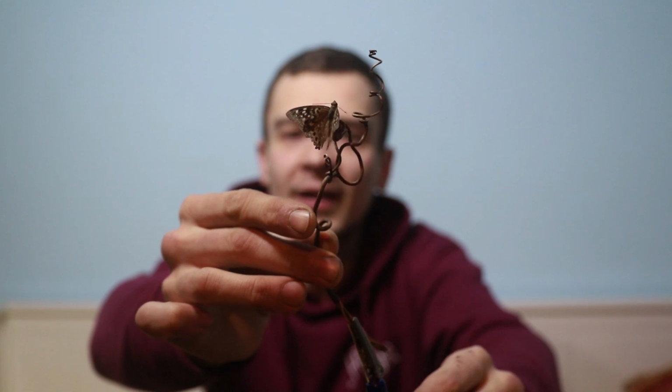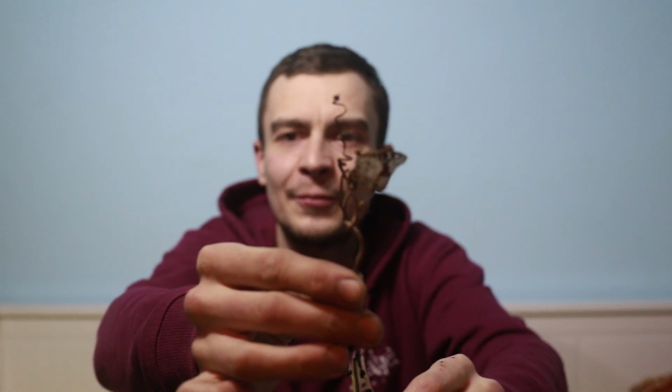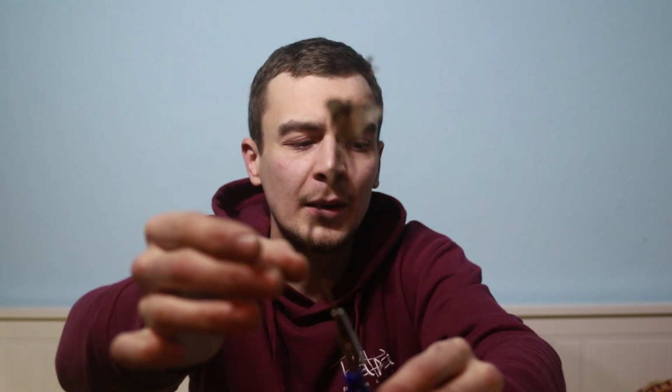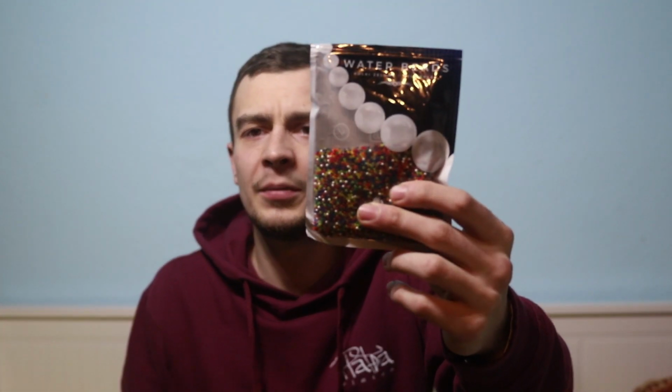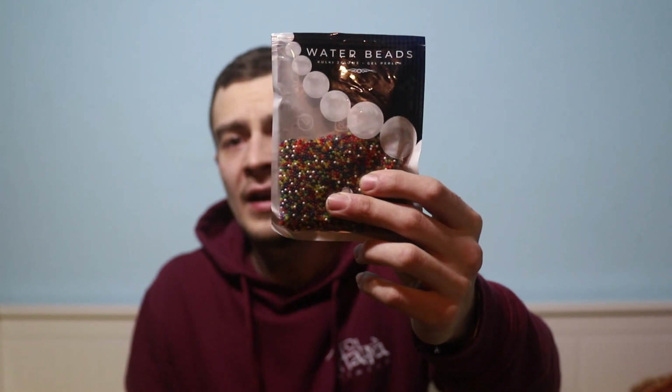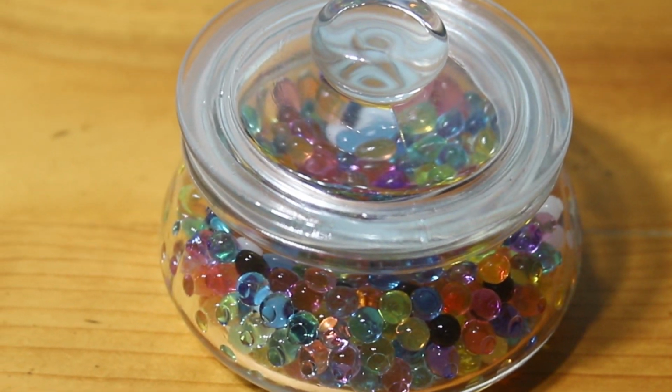There we go. You can see it's got all these little winding spirals and a very interesting shape to it, and I just figured that one day I would have use for it in a creative macro shoot, and now the time has come, and I use all these little winding ways to hold in place water beads, also known as orbeez, that look like this once you soak them in water.